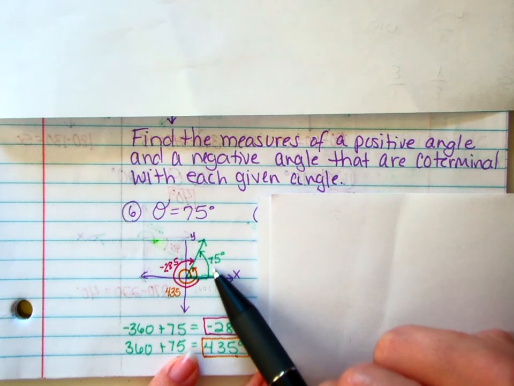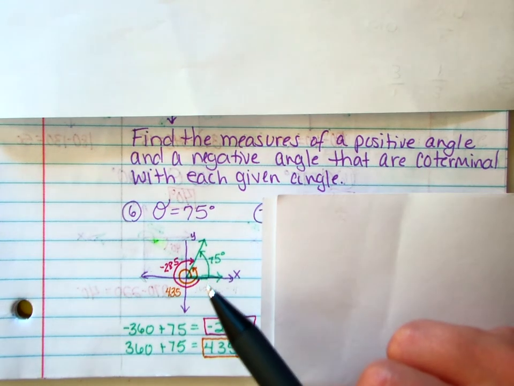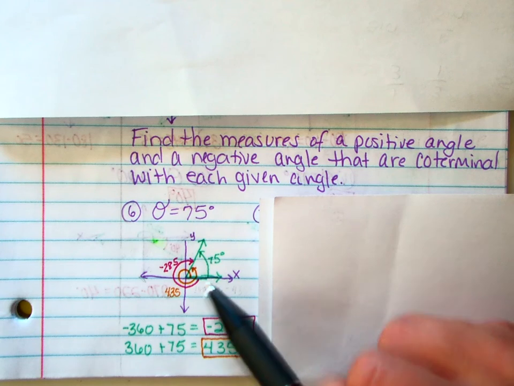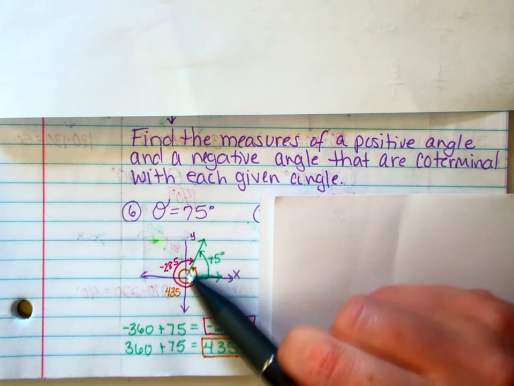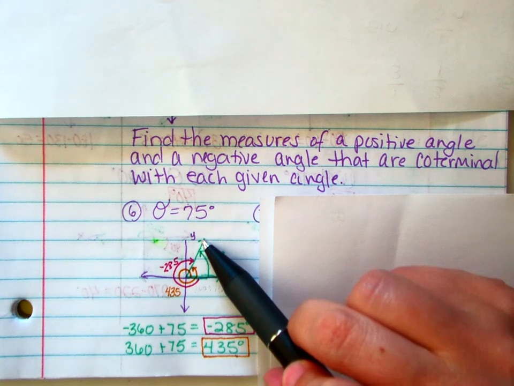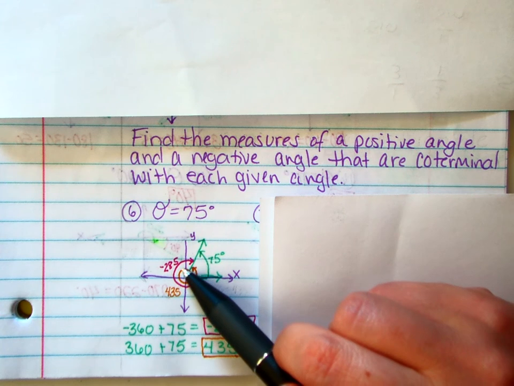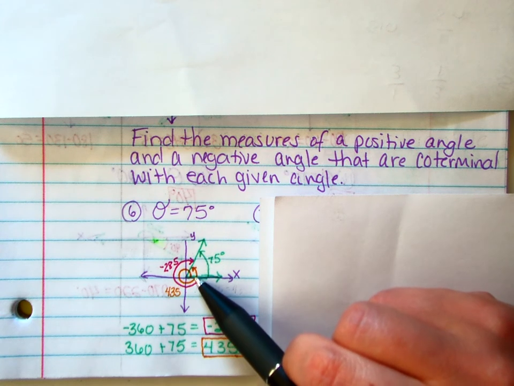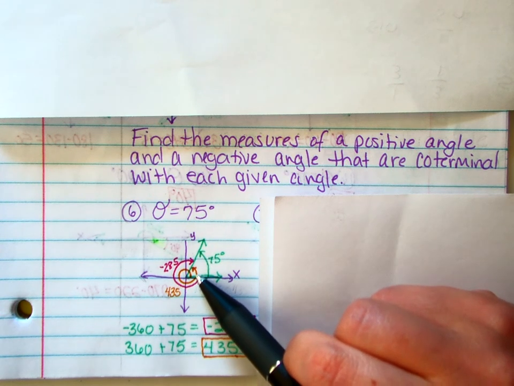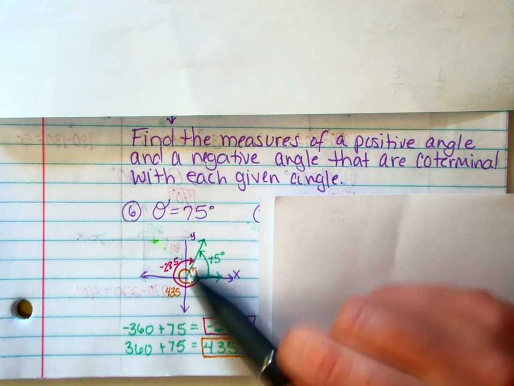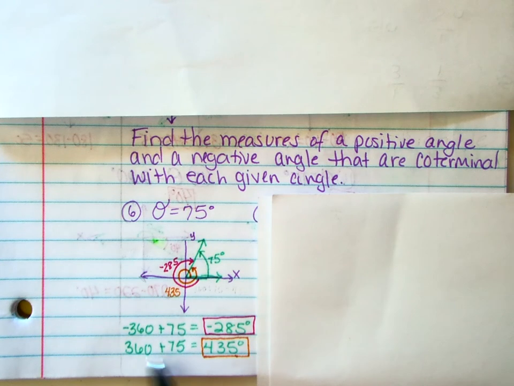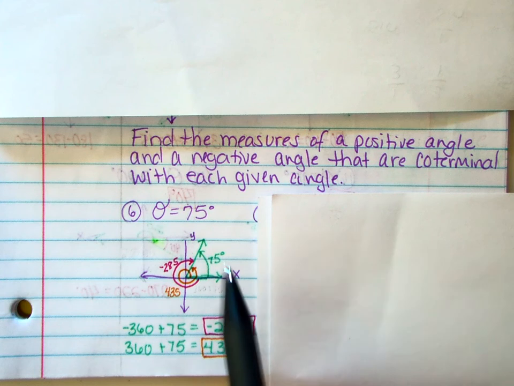Now they want me to give another angle that's positive and another angle that's negative that will end on my 75-degree ray. Let's look at the yellow first. If I start here and I go all the way around, that's 360, but I still have 75 more to go to get to this ray. So you're going to do 360 plus 75 more, and you get 435 degrees. So 435 degrees looks exactly like 75 degrees does.